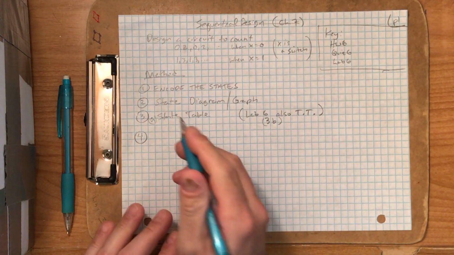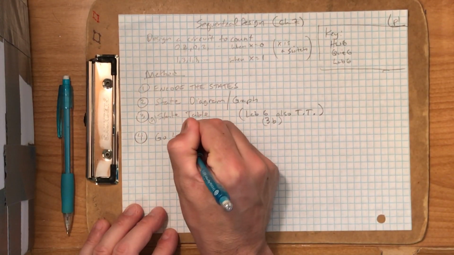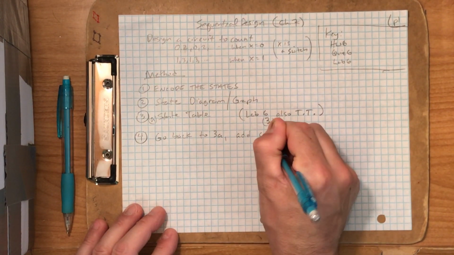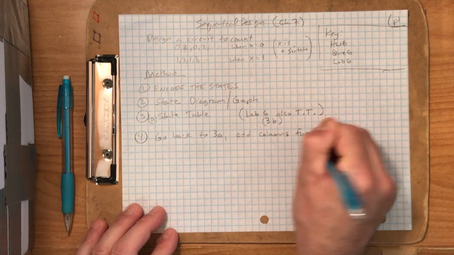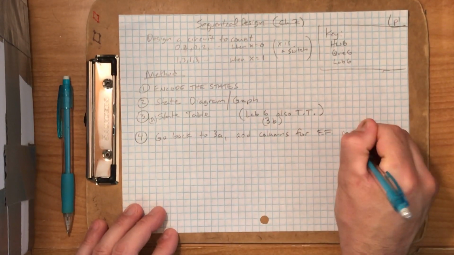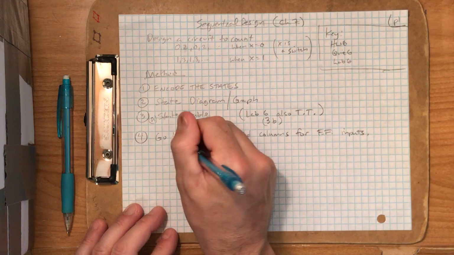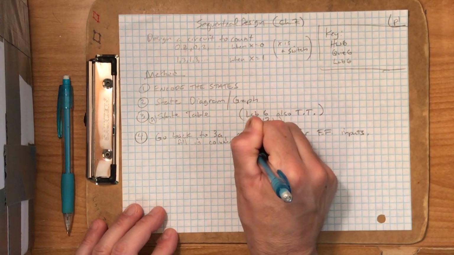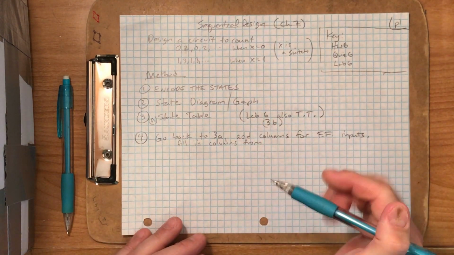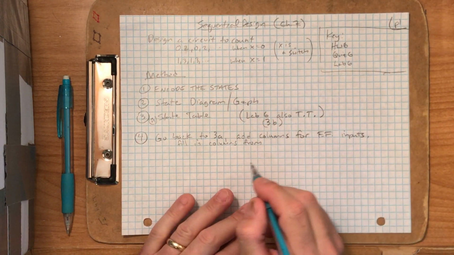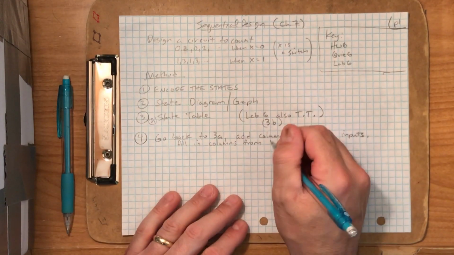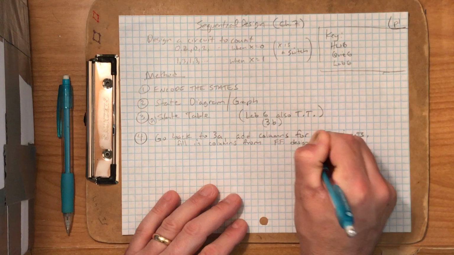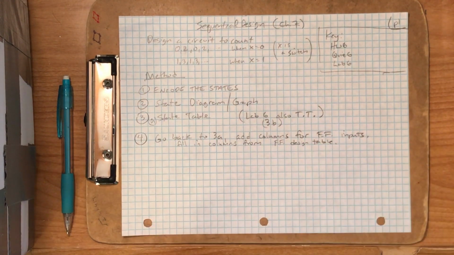Now this is new. You're going to go back to 3A, add columns for the flip-flop inputs, and fill in the columns from the flip-flop design table.